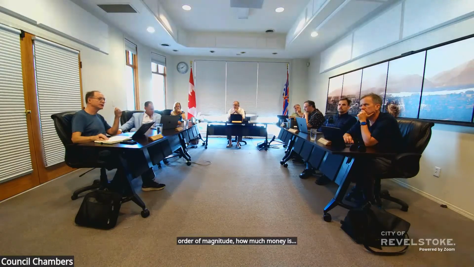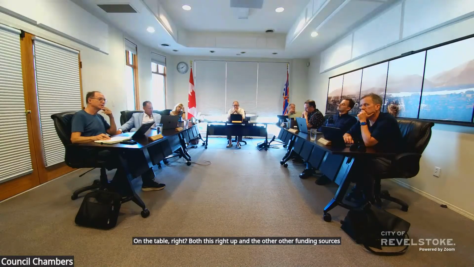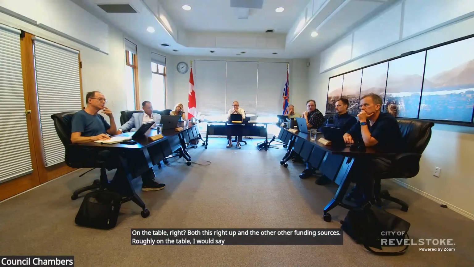So, order of magnitude, how much money is potentially left on the table, both this REDIP and the other funding sources? Roughly, I would say there's between 10 and 20, depending on how you want to structure the final report.